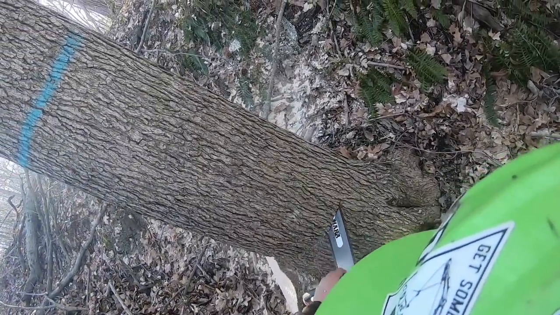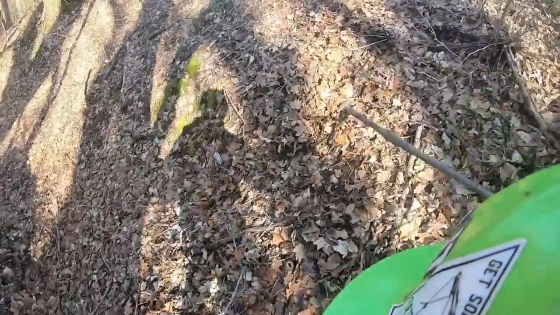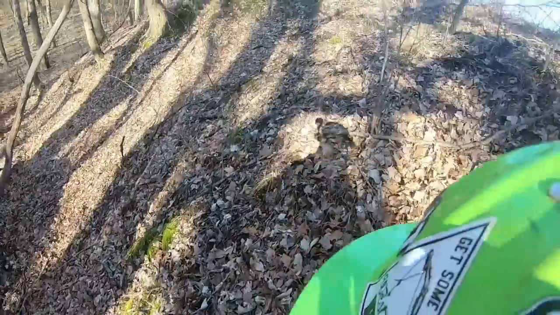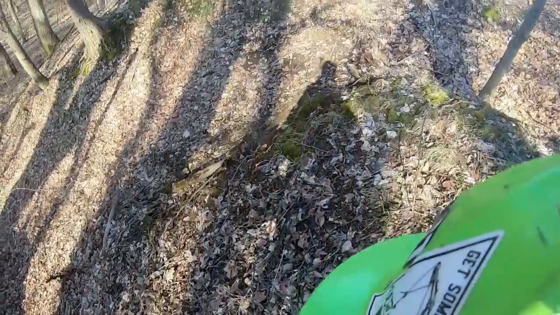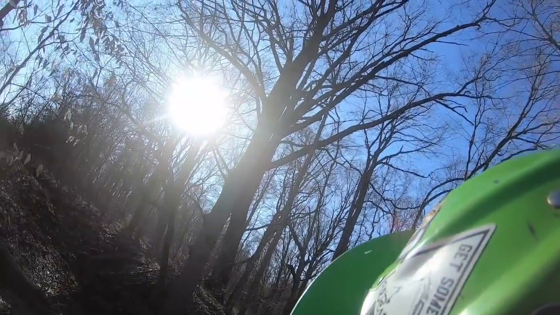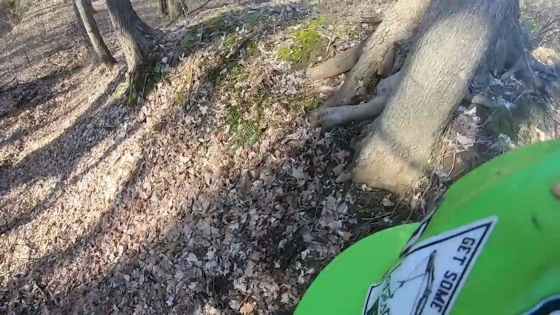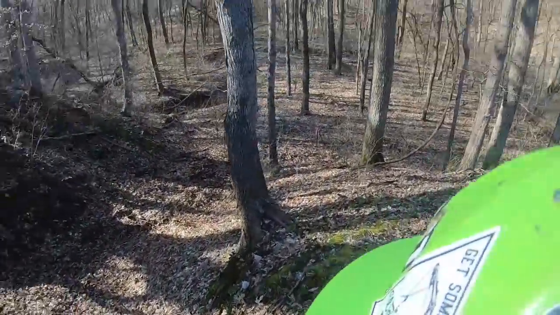The tree is always leaning towards the sun. That was a maple, by the way. Oh, and it didn't fall. Trees tend to lean towards the south when the ground's flat.